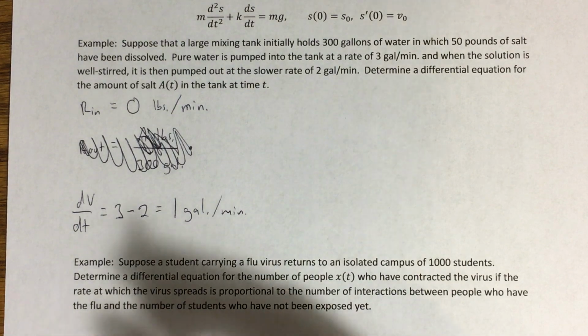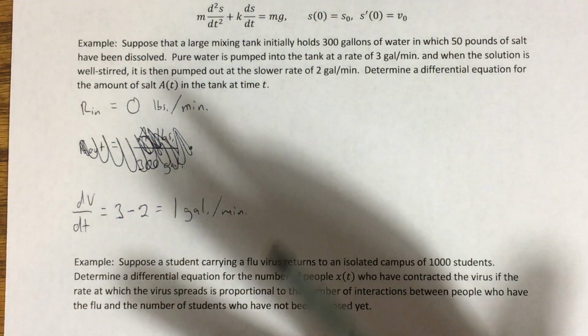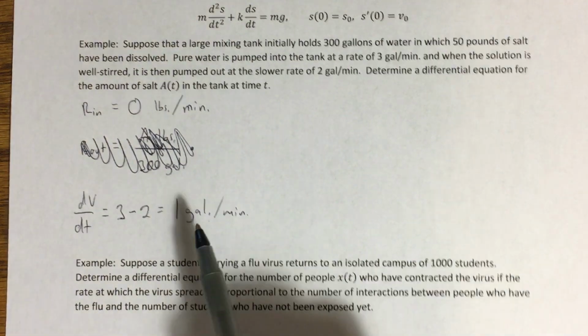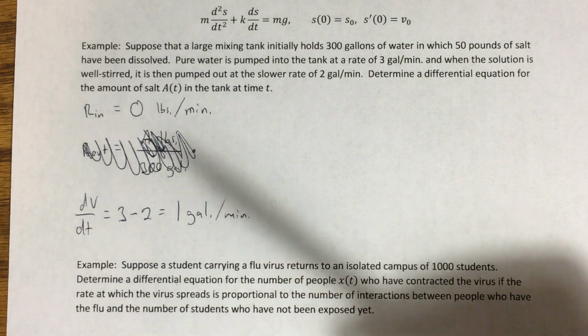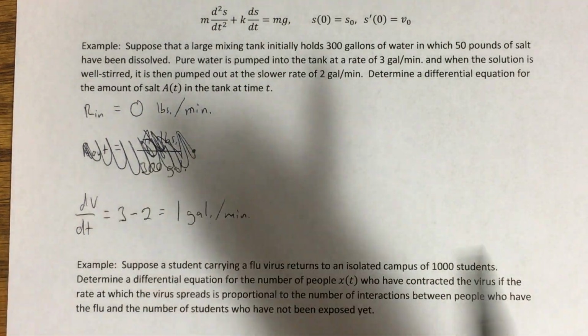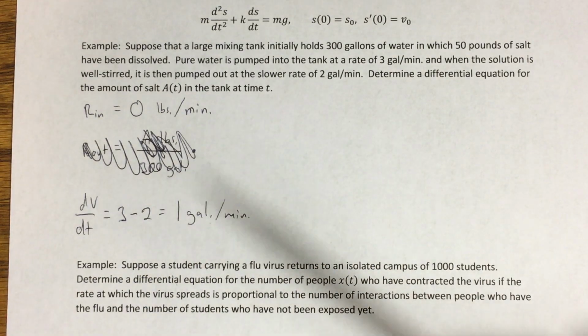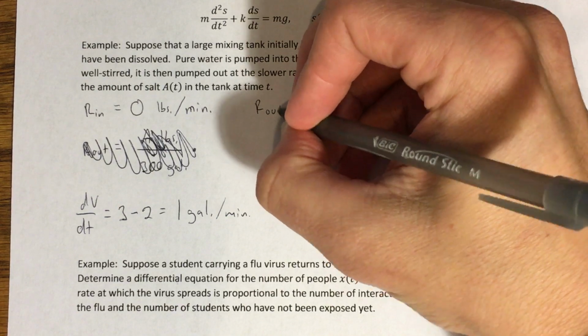So if t minutes have gone by, then we will have 1 times t, or just t additional gallons introduced into this tank. And that's just of the solution, of the fluid in the tank, not just the salt.